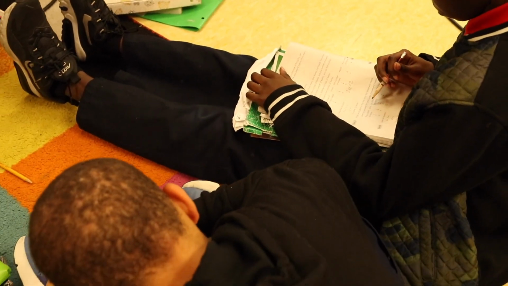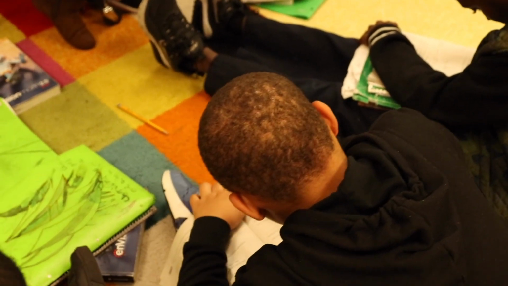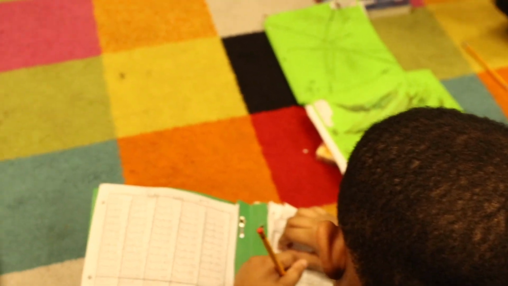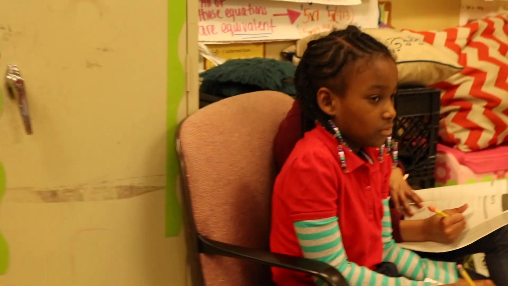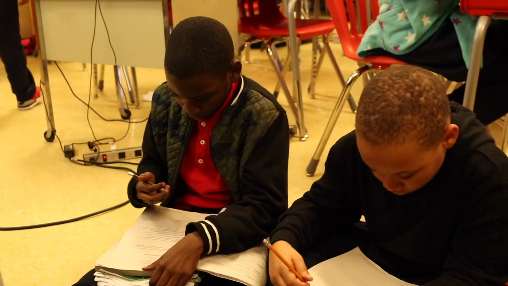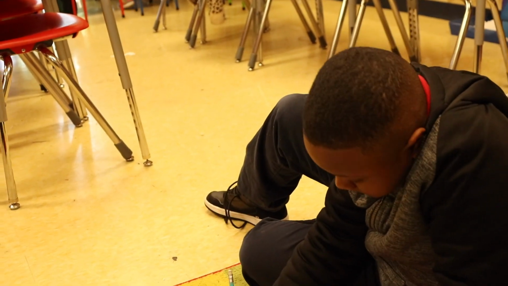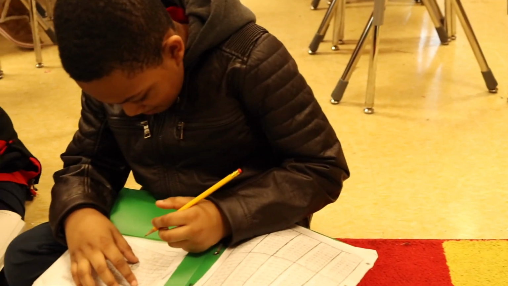Think about those words. It says tiles. When we think of tiles, what operation? Yes, multiplication, but what's the name of that skill? That's what we're finding. What is that skill called? Area. So you just need to multiply your length times your width. Go ahead.